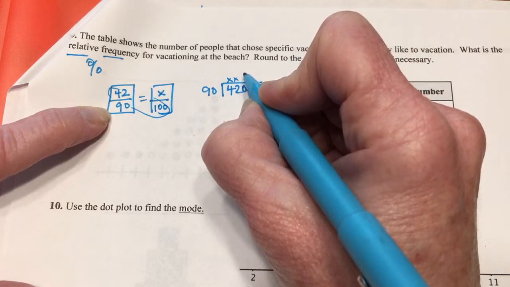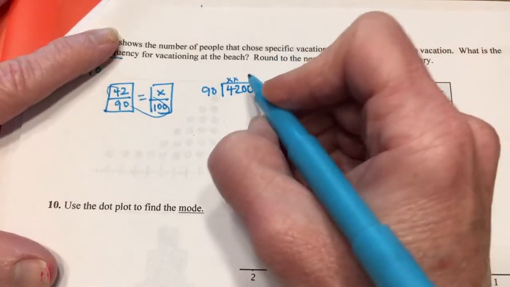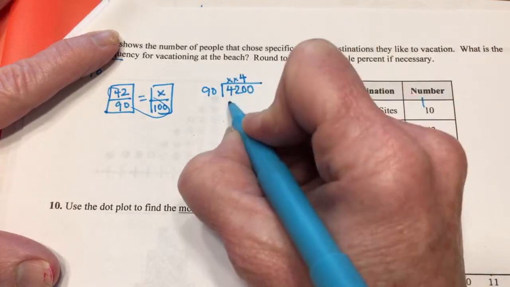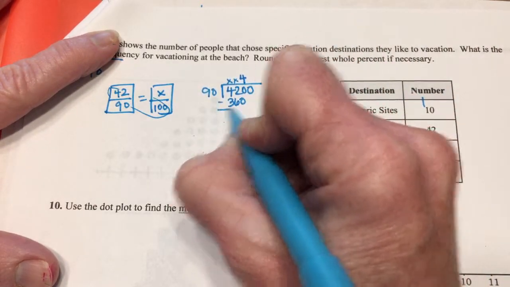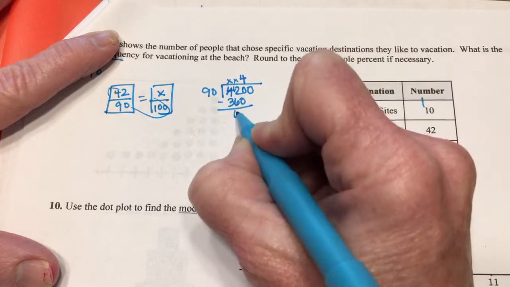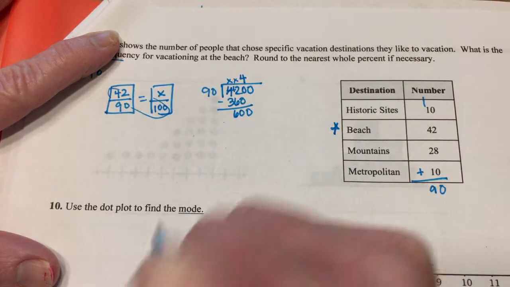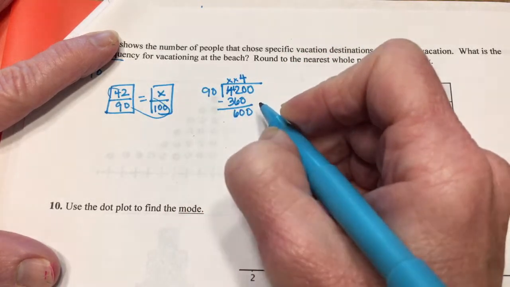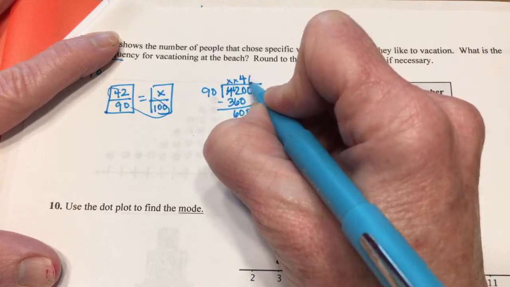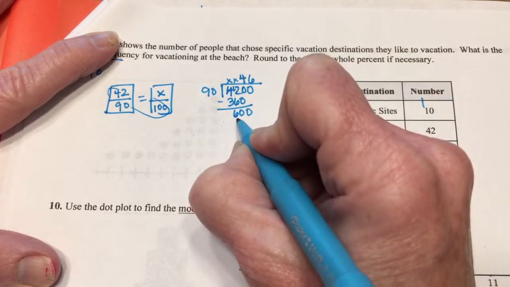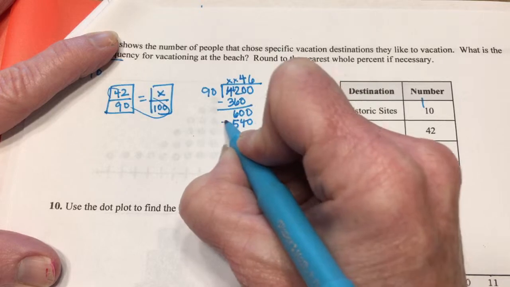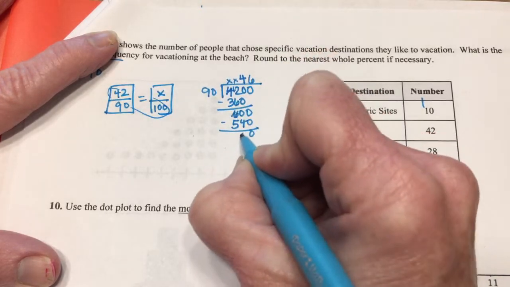Let's see, 4 times would be 36. Okay, yeah. So 4 times 9 is 360. And then when I subtract, I get 60, bring down that 0. 90 will go into 600. I'm going to say 6 times, yeah. 90 is 540. When I subtract, I'm going to get 6.